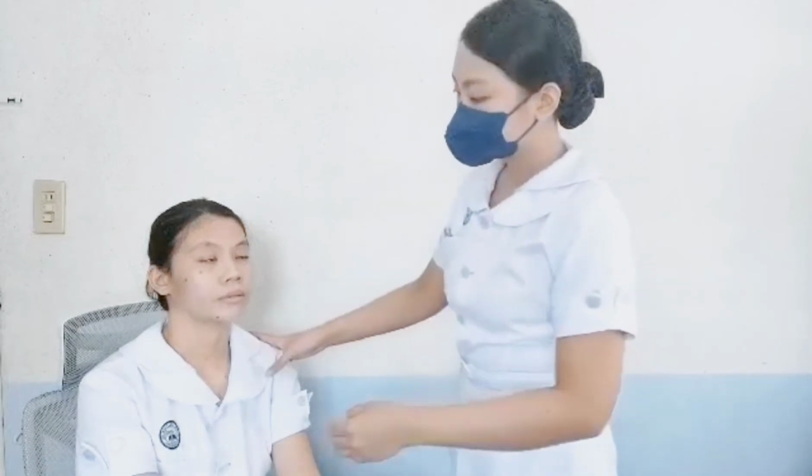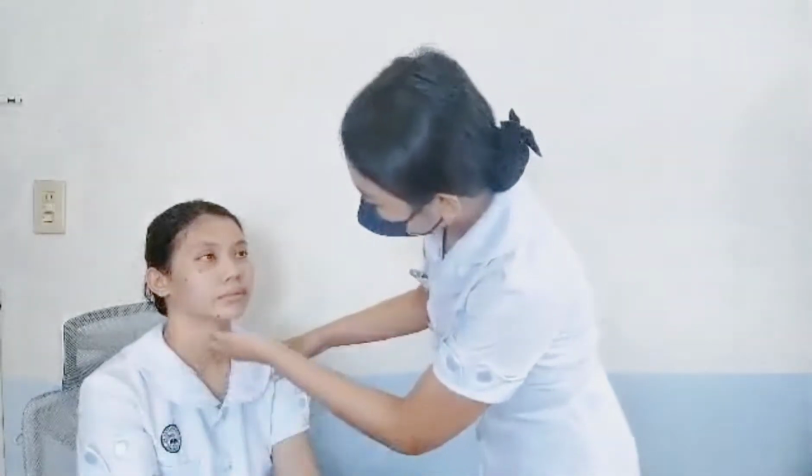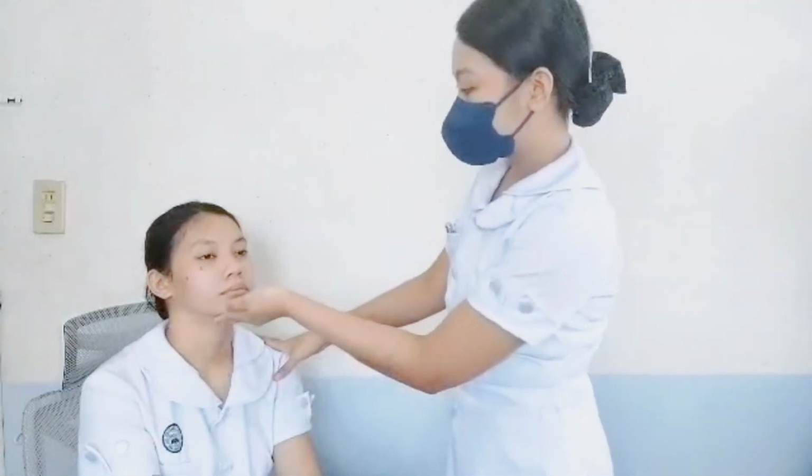So in the assessment of the nose, the first thing we need to do is to inspect the internal nose for any deviation in shape, size, or color, and flaring or discharge from the nares. Lightly palpate the external nose to determine any areas of tenderness, masses, and displacements of the bone and cartilage.